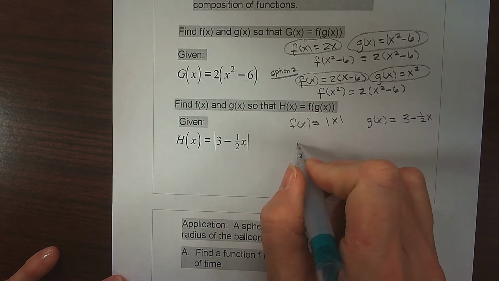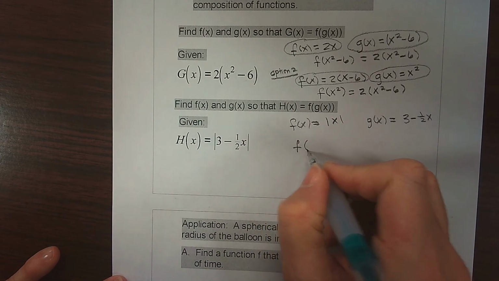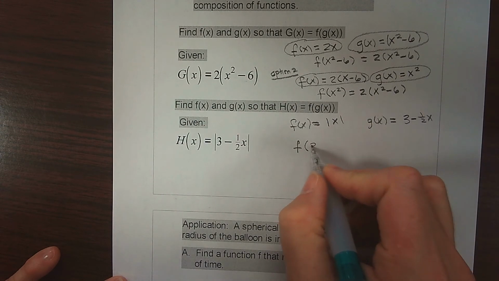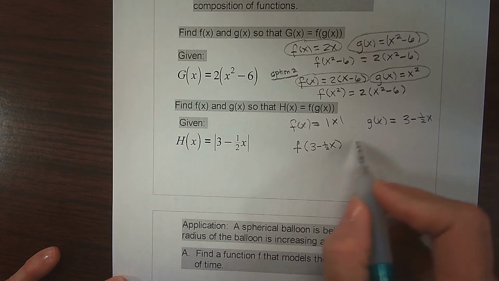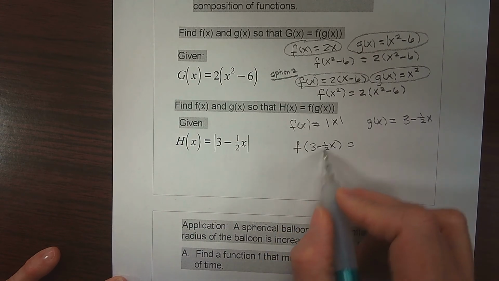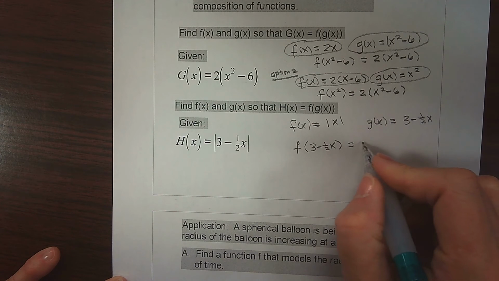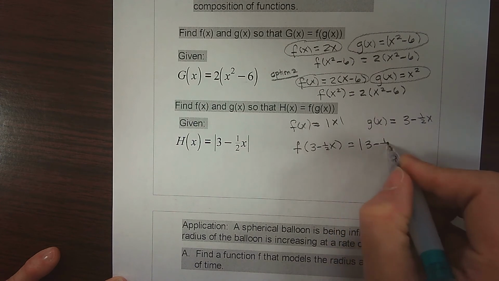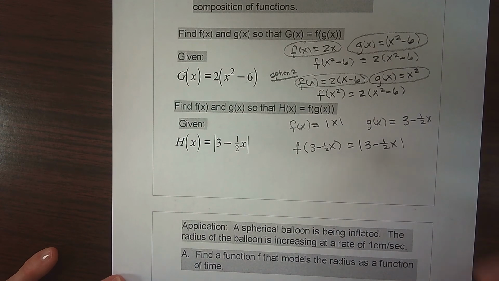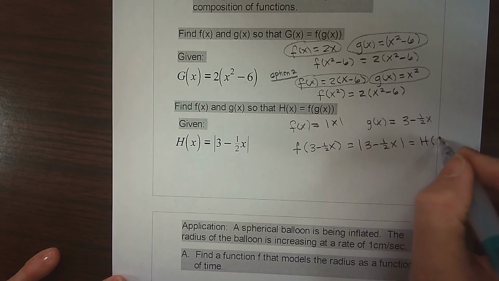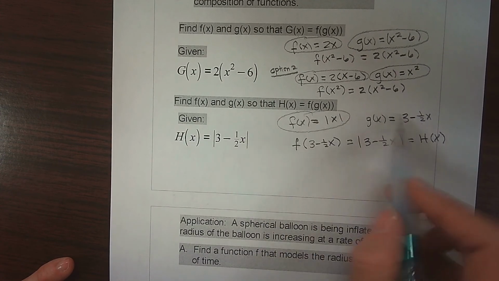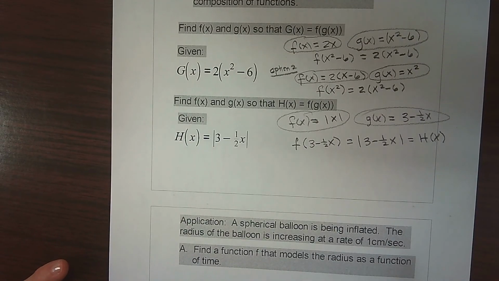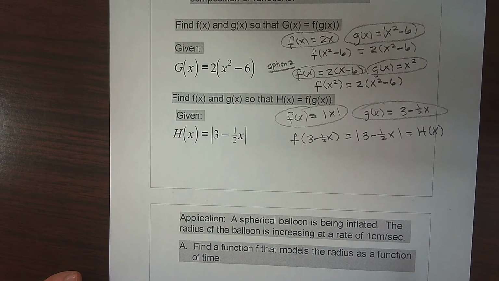Let's compose that and see what we get. F of g of x, where g of x is 3 minus 1/2 x. If I evaluate that, that means I'm plugging this in place of x in the f of x function. So I get the absolute value of 3 minus 1/2 x. And yes, in fact, that equals the h of x that we were looking for. So that is one possibility. Are there others? Perhaps. I'll let you think about that.